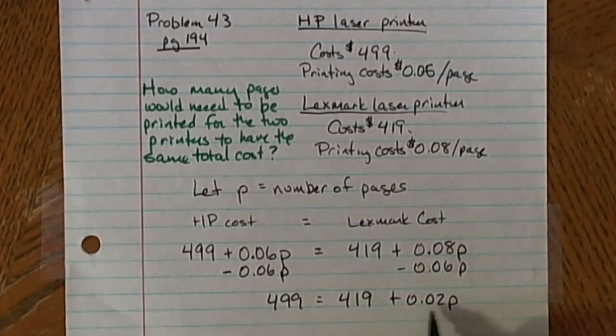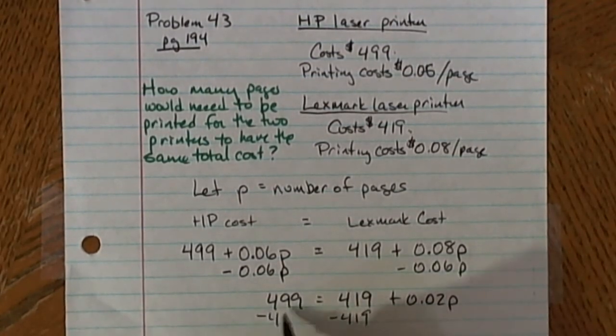Now I have a P term only on the right. To isolate that, I will eliminate this constant term by subtracting it. I end up with 80 equals 0.02 P.